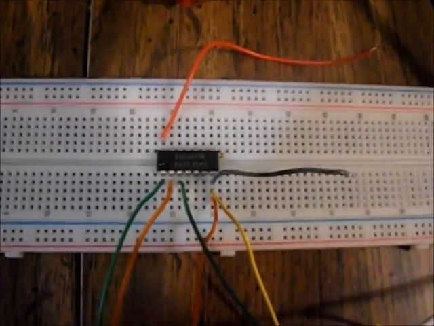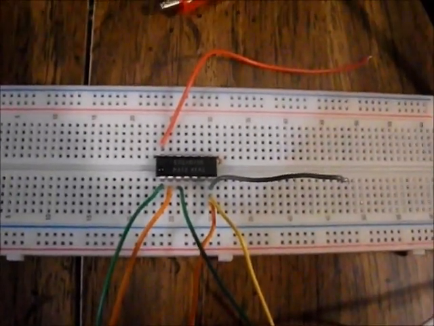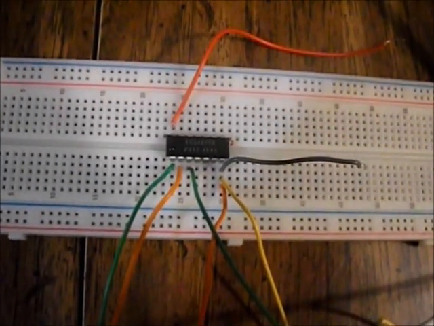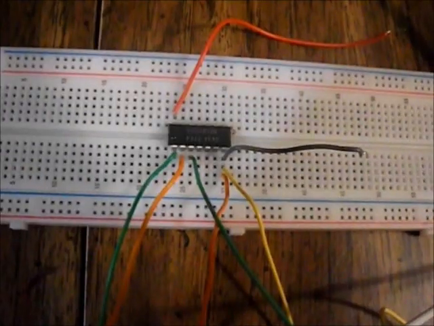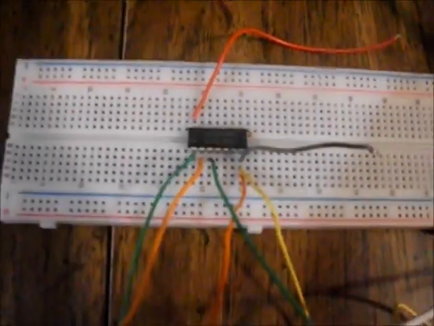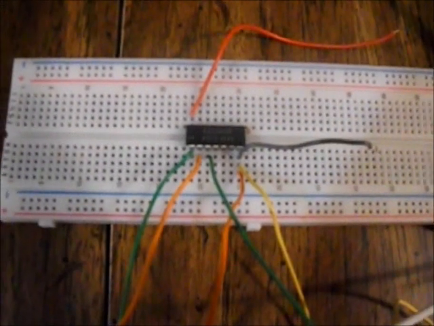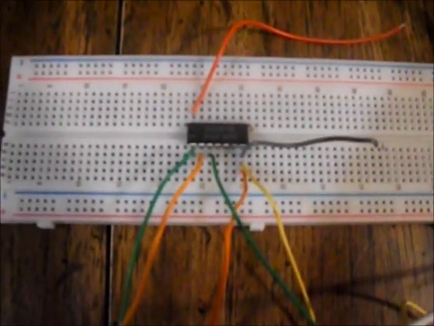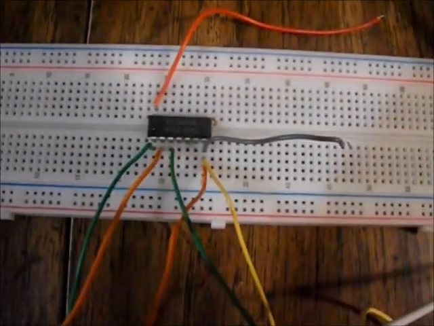This is the 4070 quad exclusive OR gate IC that's used for the digital ring modulator. It is the only component for the so-called modulator circuit. According to the circuit book, this is a digital ring modulator which modulates the two incoming input signals.